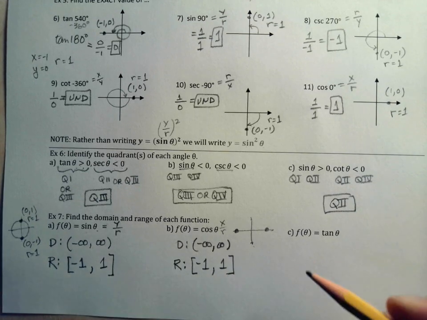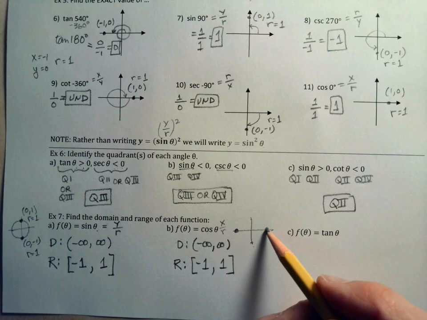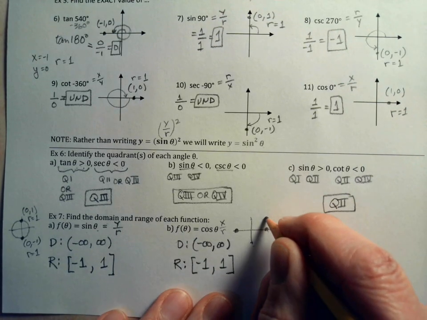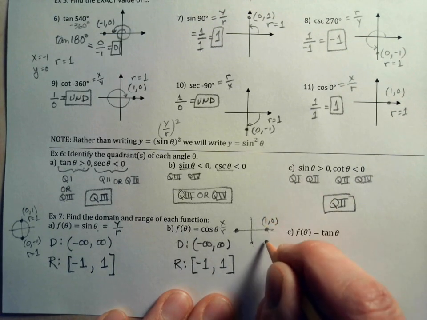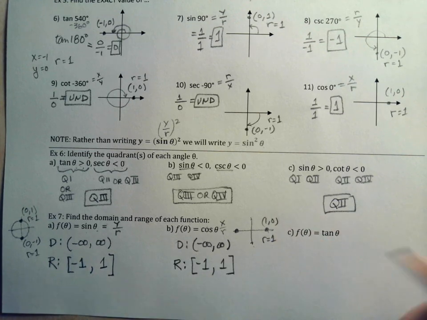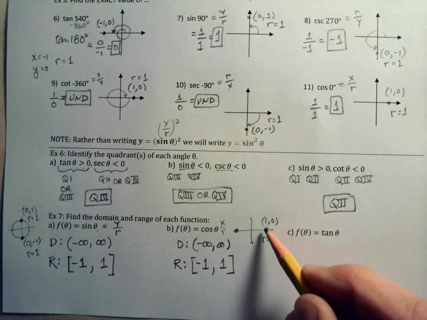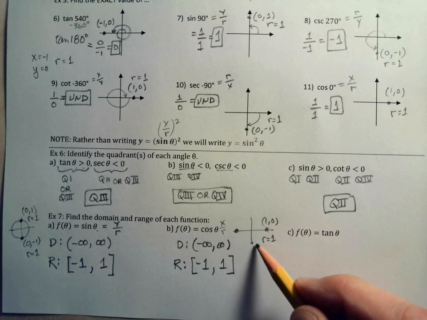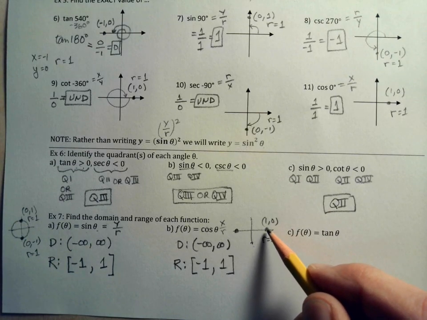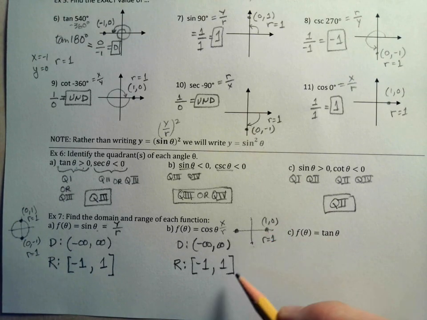But they do have a max and a min at 1, because at this point, again, we have (1, 0) with an r value of 1, so the ratio is 1. If I take that angle and move it this way or that way, the x value is getting a little smaller, and so that ratio would be smaller, somewhere between -1 and 1 always.